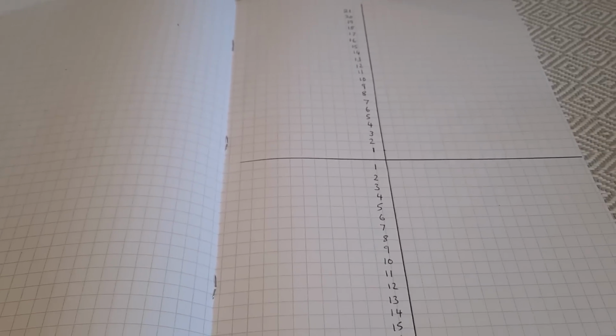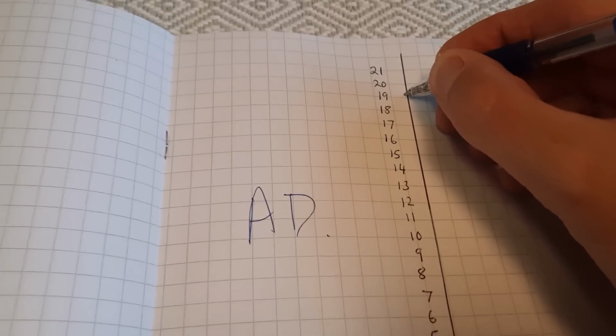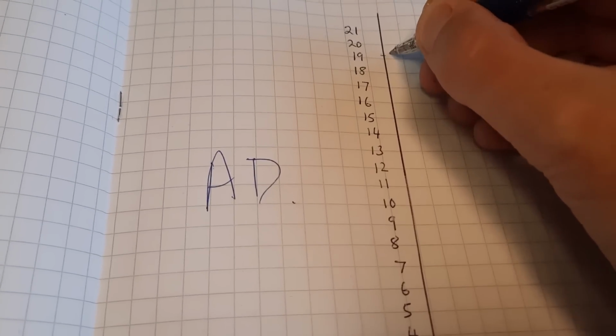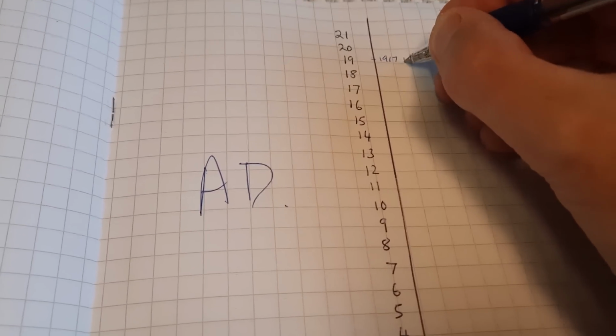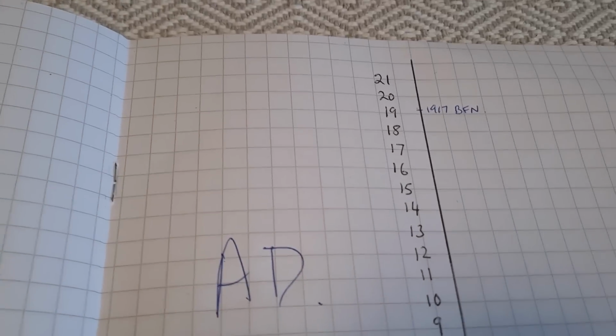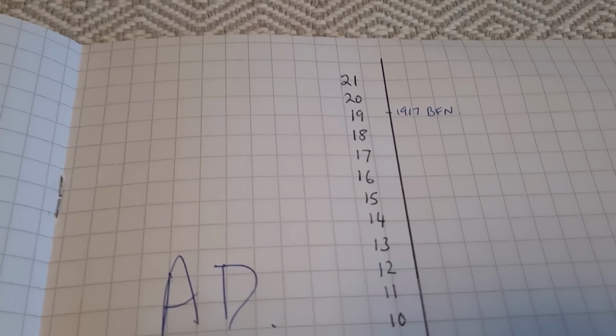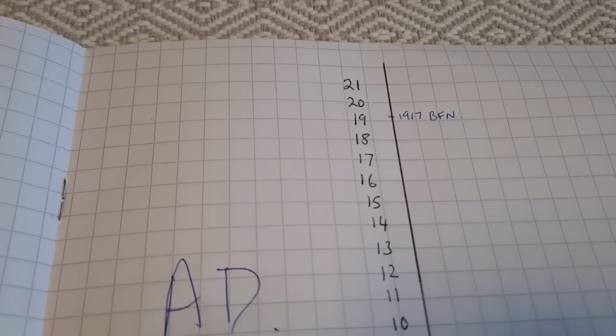And then I'll also talk about some really obvious misconceptions. Something that lots of people get confused about is that they confuse countries with governments. So an important date, I think, would be, let's put it here, 1917. That's when the Balfour Declaration was made. That was the first time in modern times that a government of Israel was suggested.